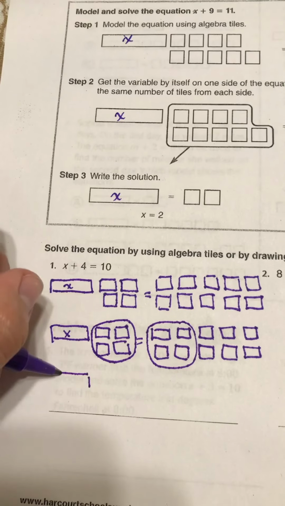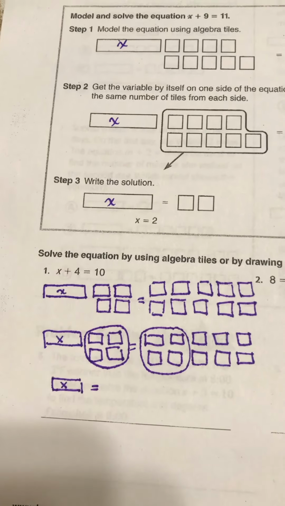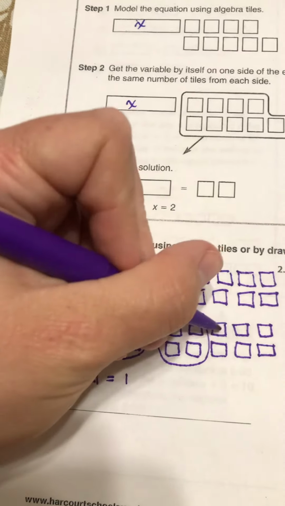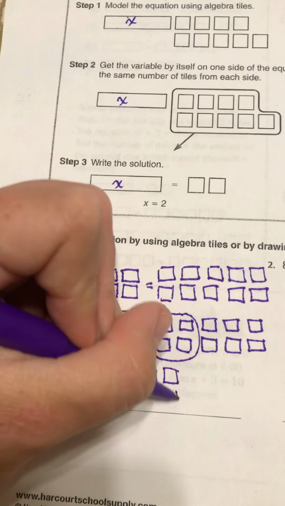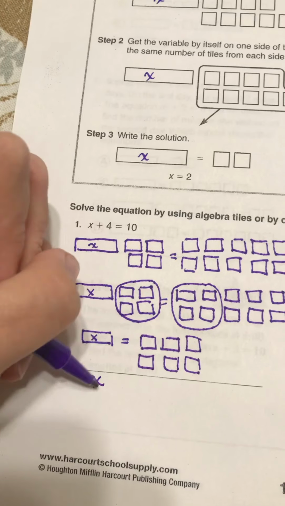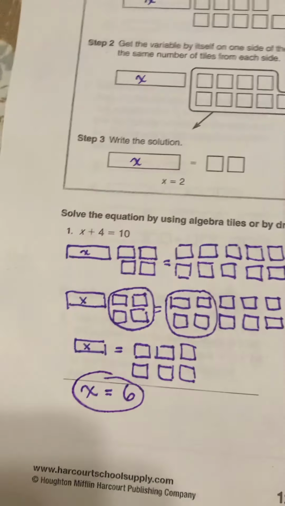Now I'm going to rewrite this with what is left. So on the left side, what's left will be just the x tile or rectangle. And notice we have 1, 2, 3, 4, 5, 6 tiles on the right side. So let's rewrite this with the 6 tiles on the right side. And then let's just rewrite it without the tiles. x equals 6. Circle our final answer.